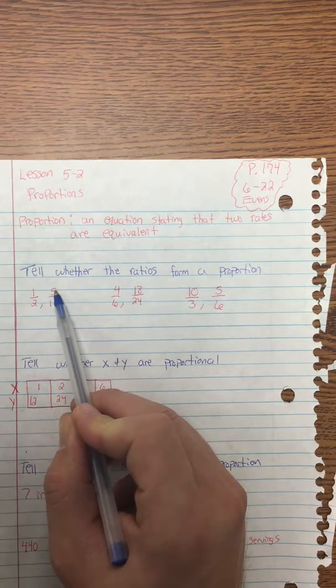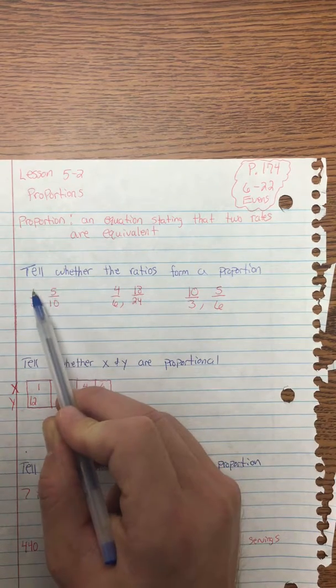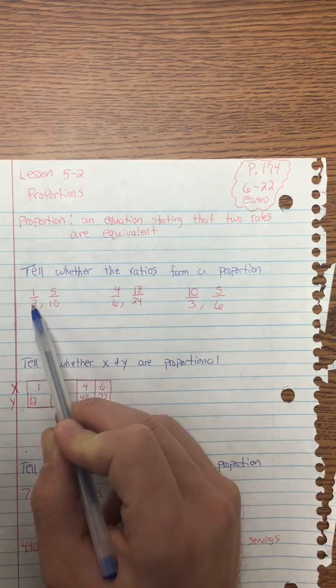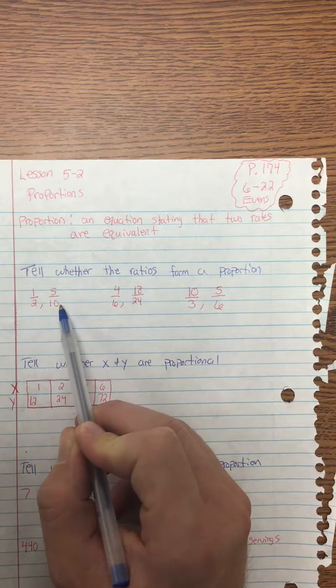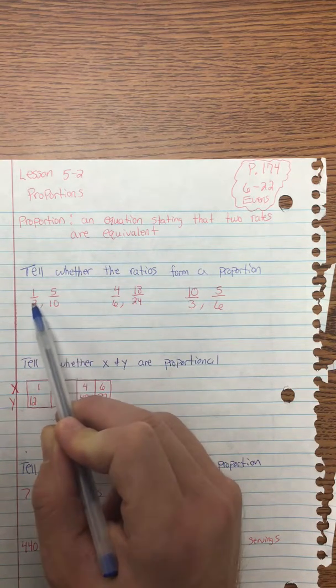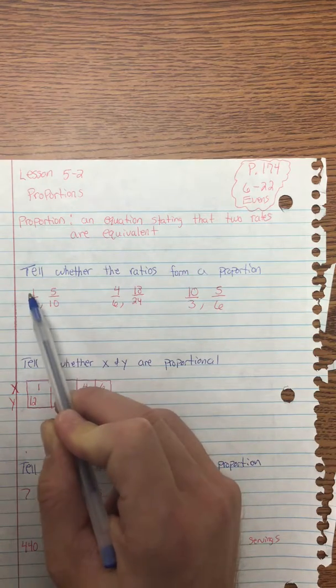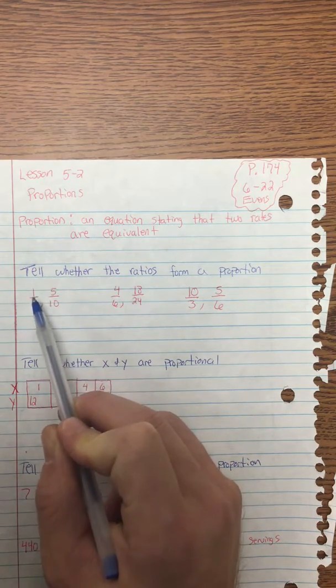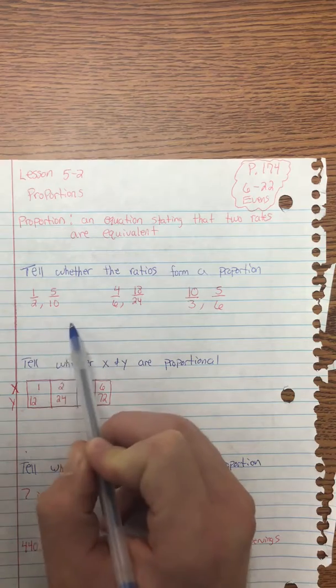Now, if these rates are going to form a proportion, if I take 1 times 5, I better be able to take the bottom number times 5 and get the correct number on this side. Well, 2 times 5 is 10, 1 times 5 is 5, so those are both true, so then you would say yes, they form a proportion.